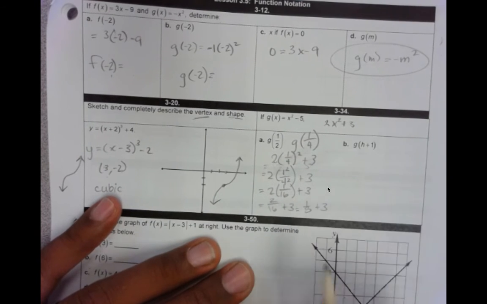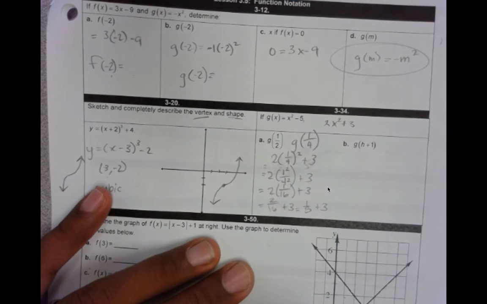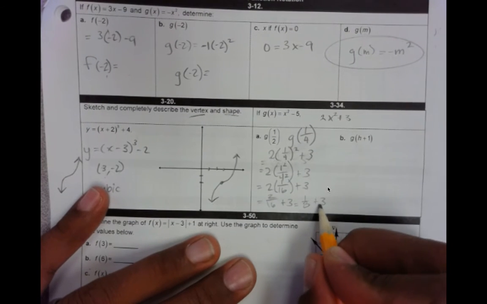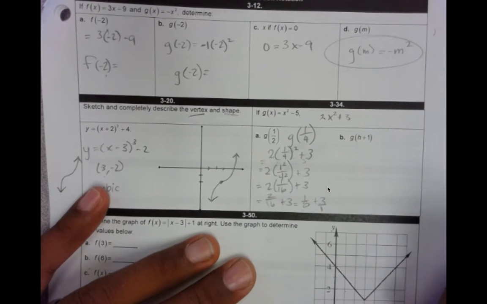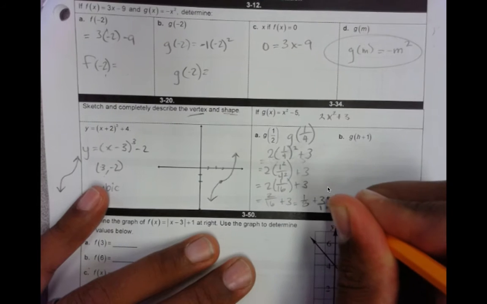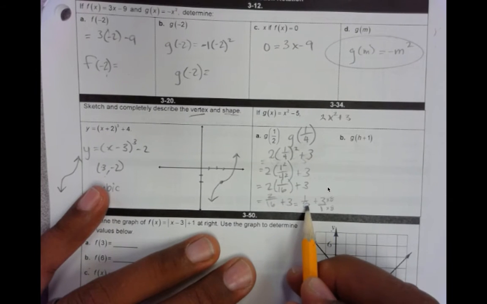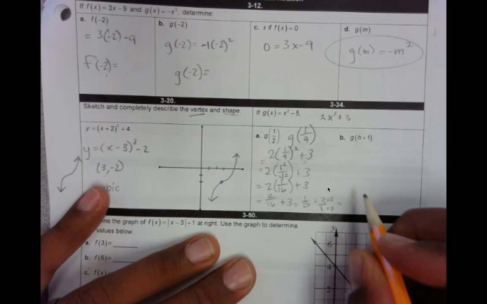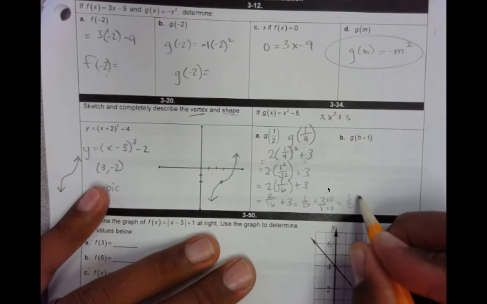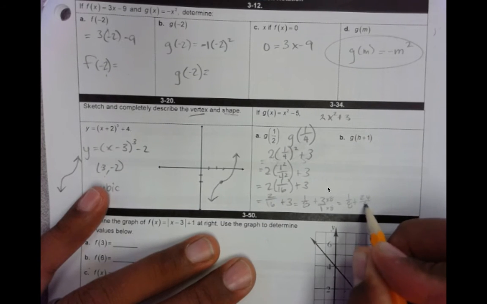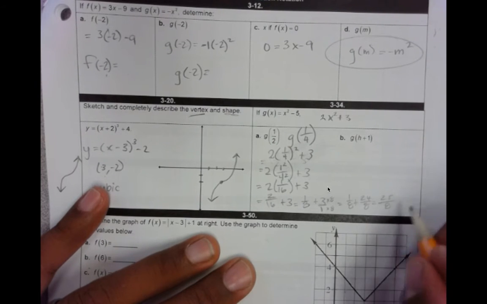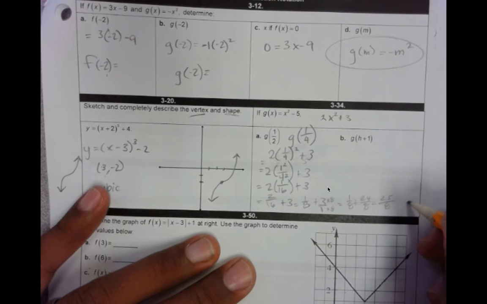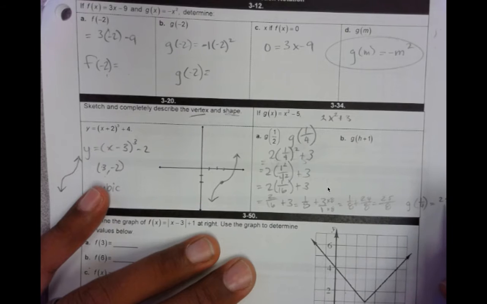So you will have to do this, however. You're going to have to add a fraction and a whole number. And remember, to do that, I'm going to have to put this number over 1 and then get them to be the same denominator. I need common denominators. So I multiply both the top and the bottom by this denominator to get it to be the same. So then it will be 1 over 8 plus 24 over 8, which is 25 over 8. Okay? And then, of course, I would write that out, I know I'm running out of room here, as g of 1 over 4 equals 25 over 8.